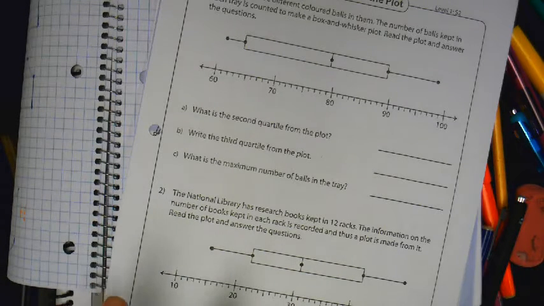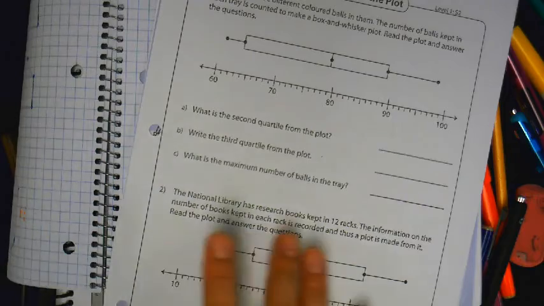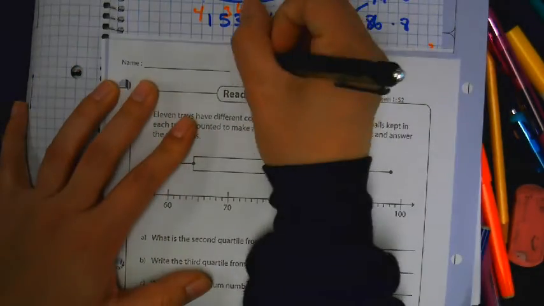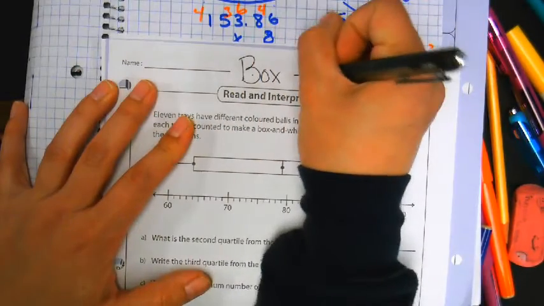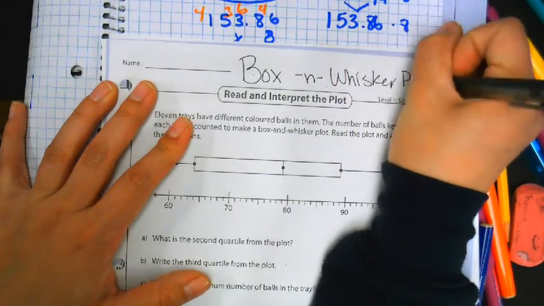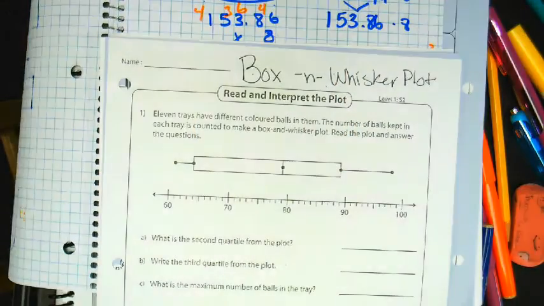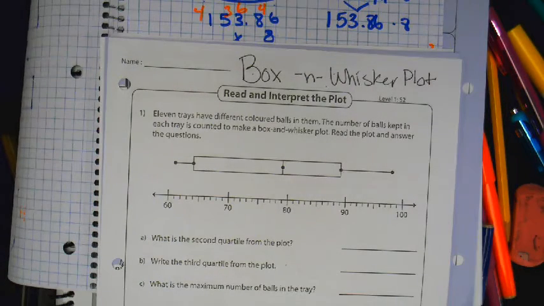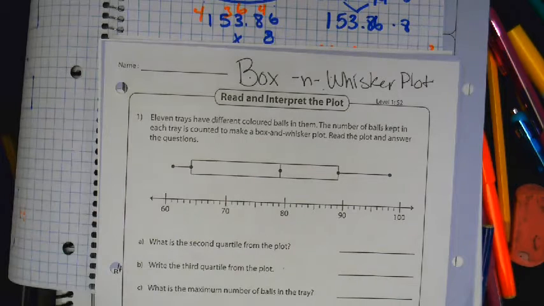This has to do with mean, median, mode, range. This is a different way of displaying mean, median, mode, and range. This is called a box and whisker plot. Box and whisker plot, because it's supposed to look like boxes with whiskers like a kitten. I didn't make up the name, so don't come after me because I have nothing to do with it. All right.